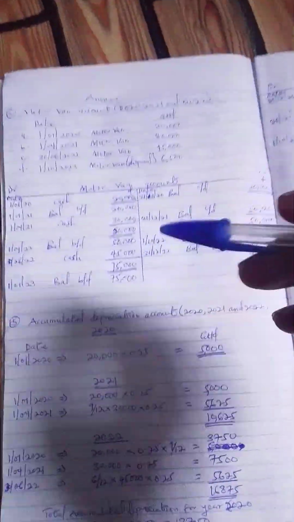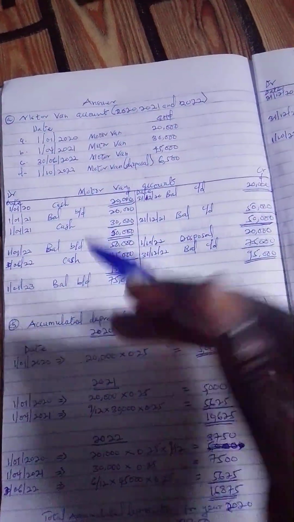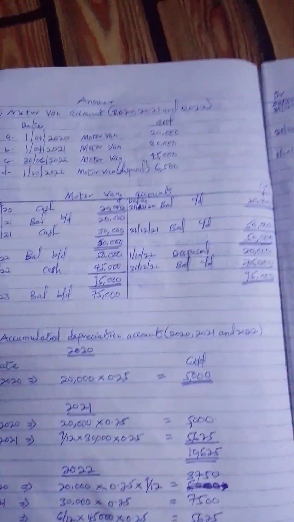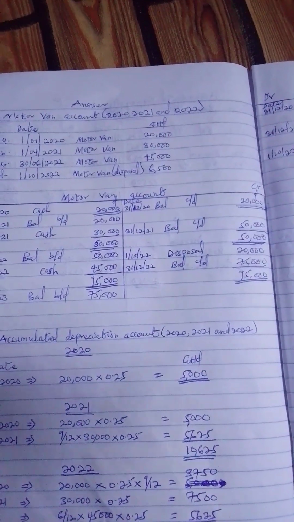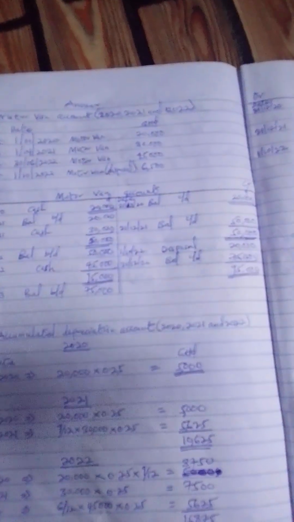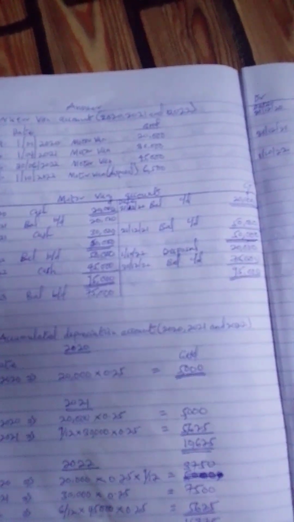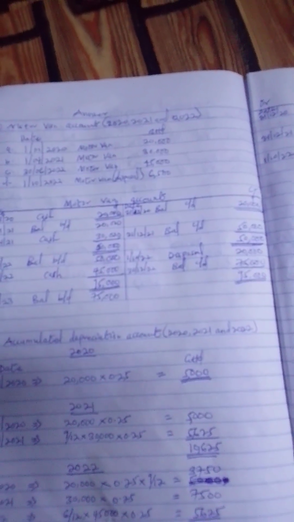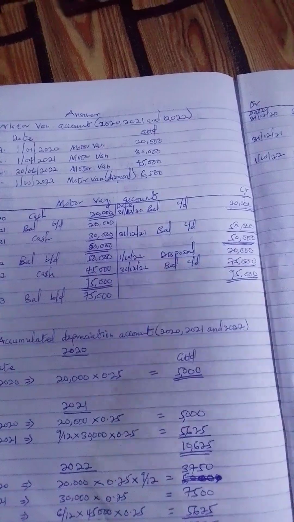But within that 2022, we disposed of one of the assets. You said, oh, you have used the first car for a very long time, so why not sell the first car and then maintain the two cars? That's the concept. That's the disposal.